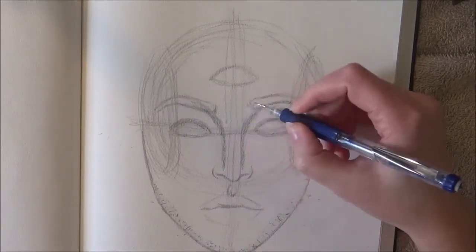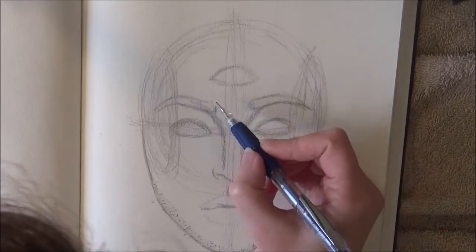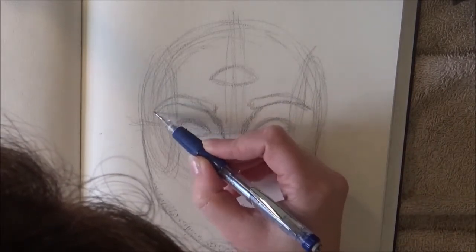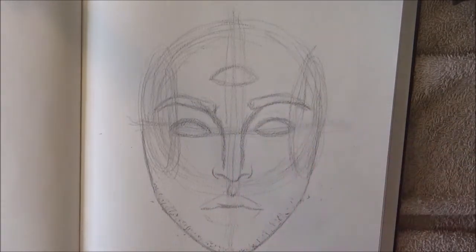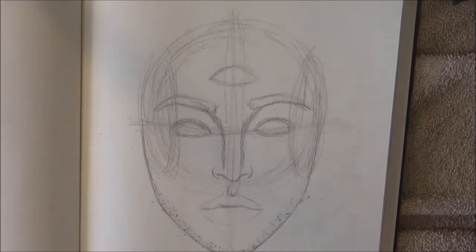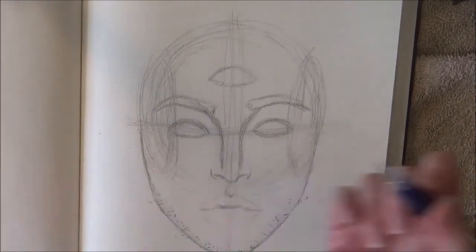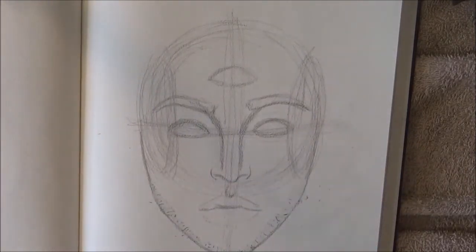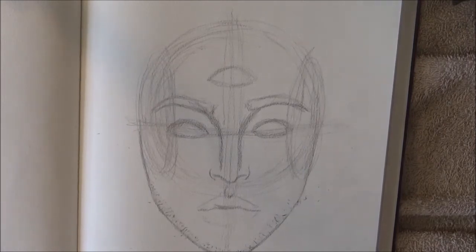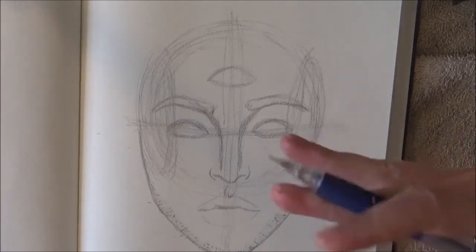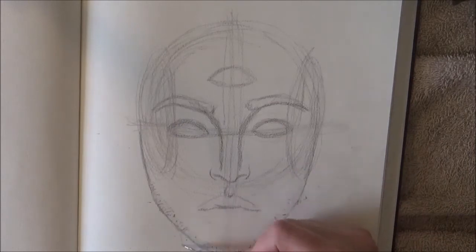Then maybe some little hairs up here. Okay, and then from here, I want to start figuring out the hairline. I normally do longer hair, and I'm going to add the neck in too.